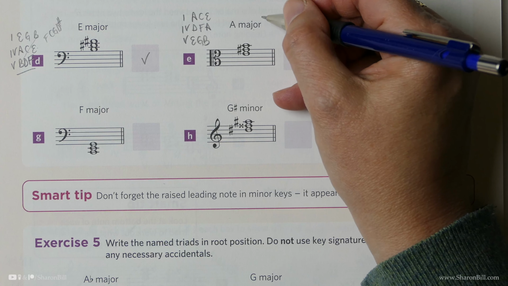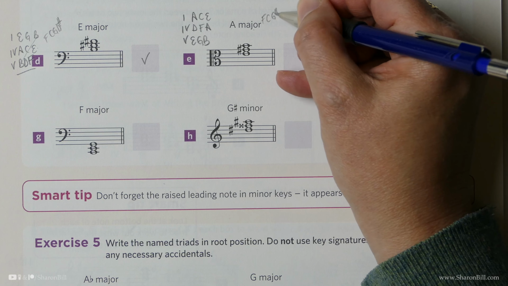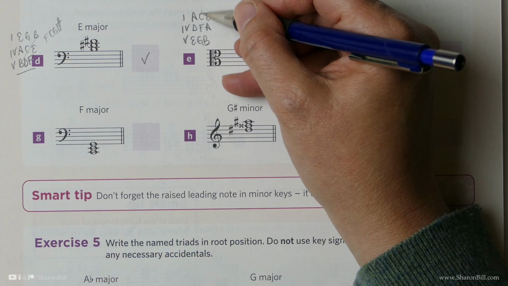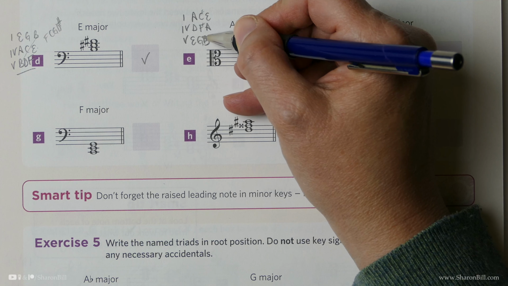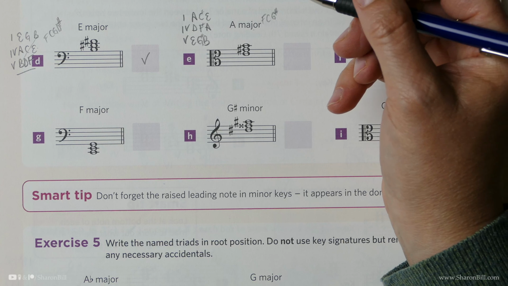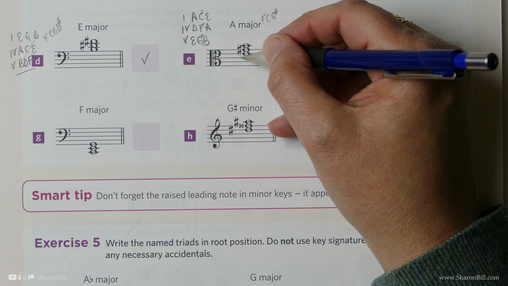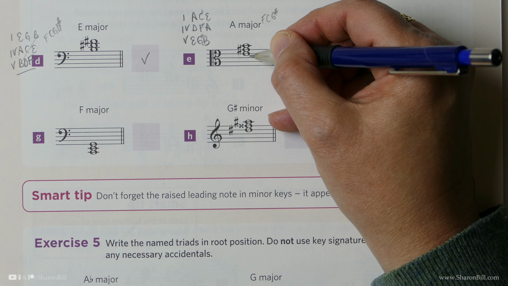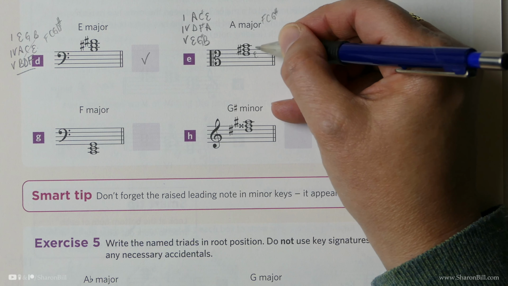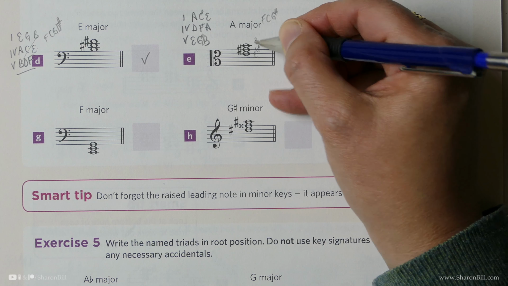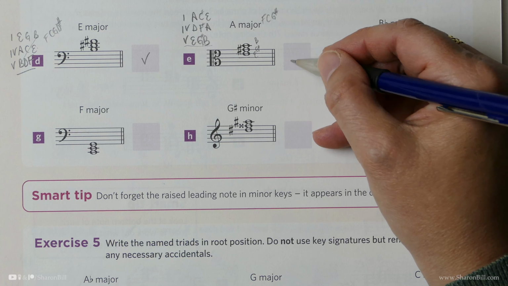Now A major has a key signature of F sharp, C sharp, G sharp. So they would be sharpened. And here, what do we have here? If that's a C, that's a D, that's an E, G sharp, B, it's chord 5.